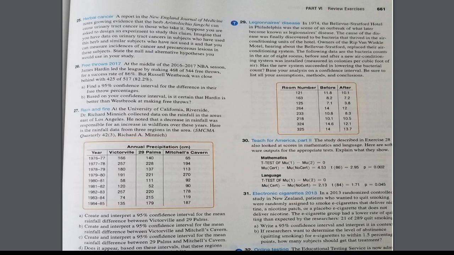At the middle of the 2016-2017 NBA season, James Harden led the league by making that many free throws. Let me just write this information out for number 26 while I'm reading it to you. So p-hat for Harden was 468 out of 544. The percentage is one thing, but I know that if I'm going to be doing the two-prop z-test, I'm going to have to type in X and N. And the p-hat for Westbrook was 425 out of 517.